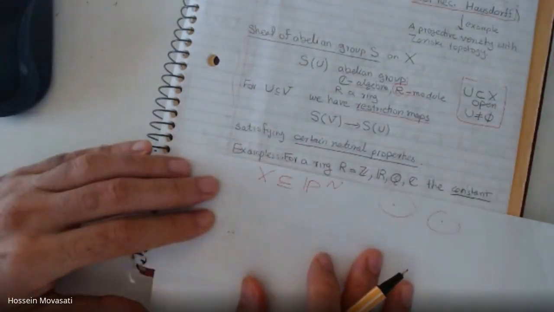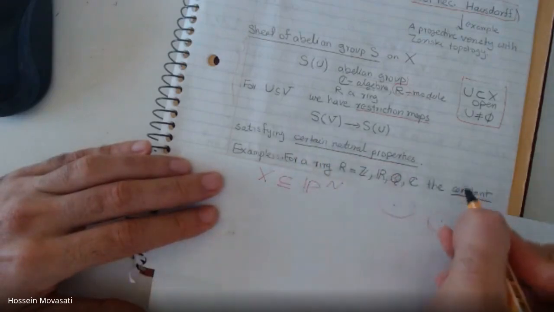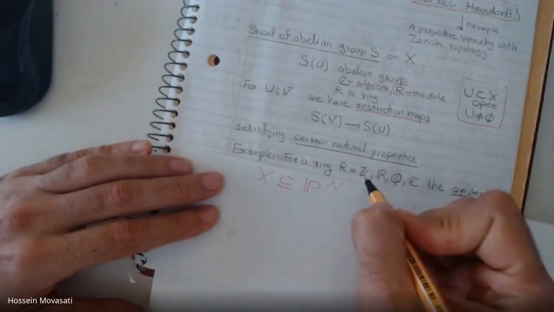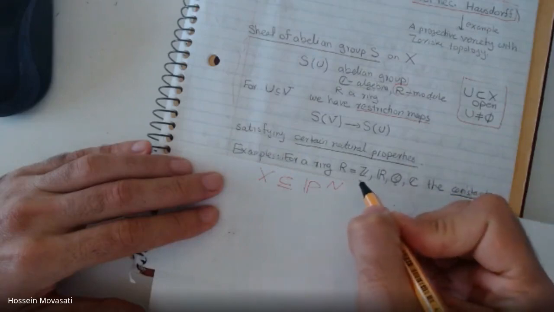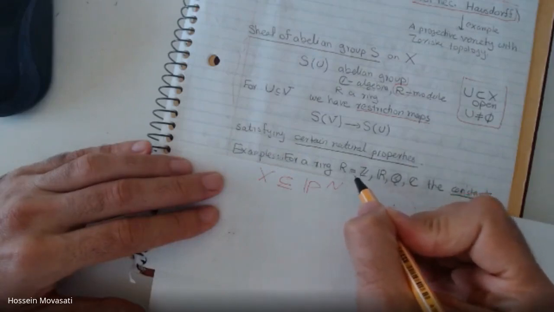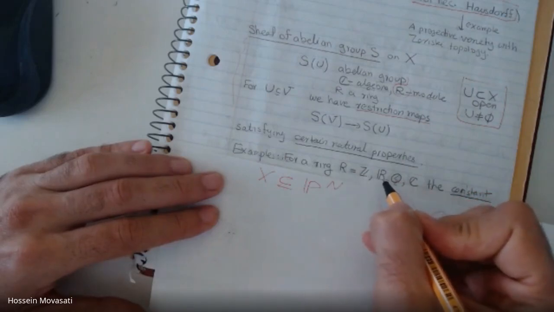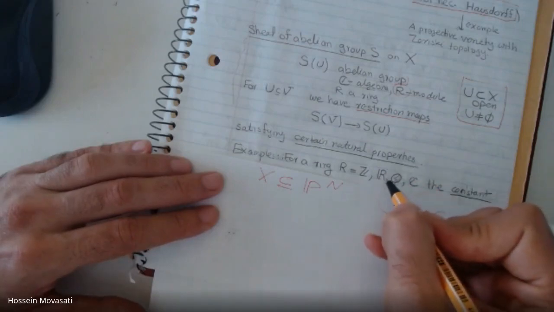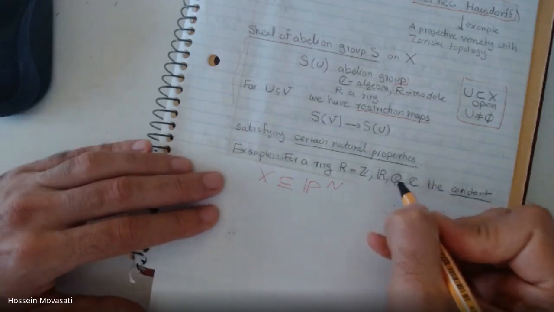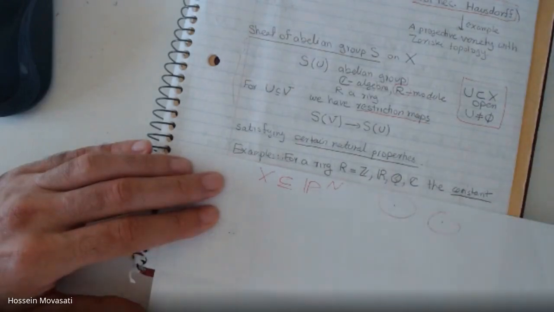One sheaf that we need, and actually it is kind of trivial, is called a constant sheaf. For example, take any ring, like the ring of integers, or fields, which are also rings: real numbers, rational numbers, complex numbers.